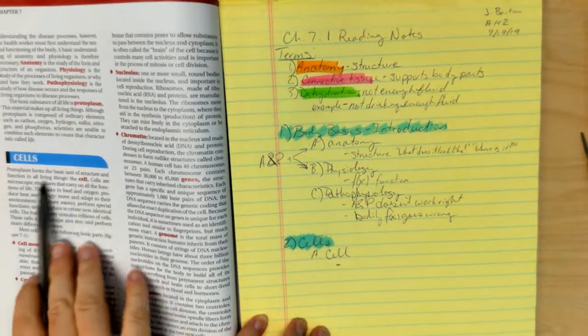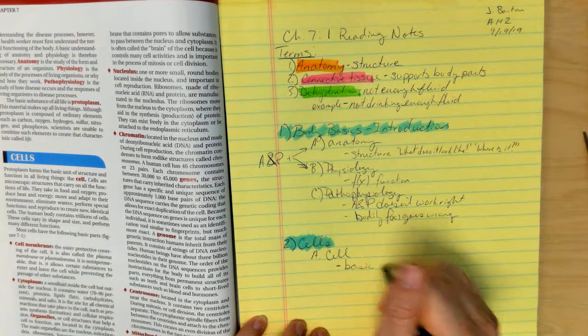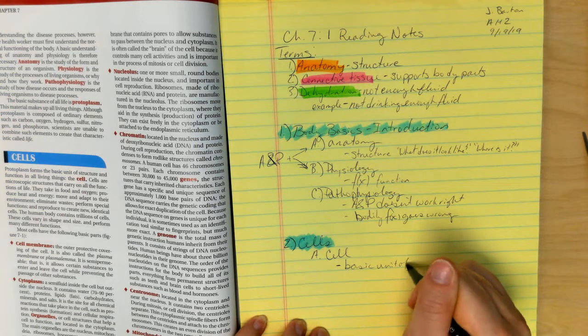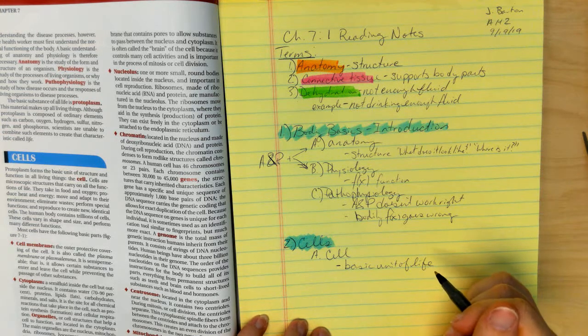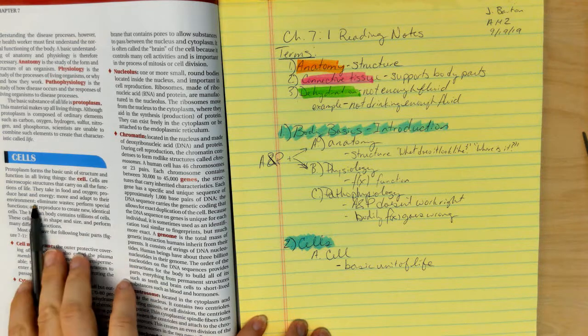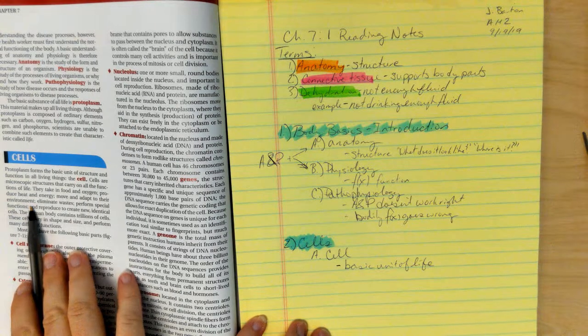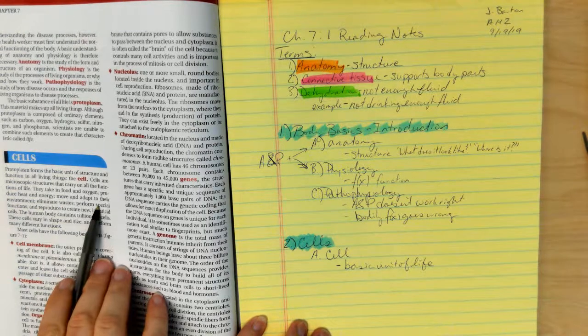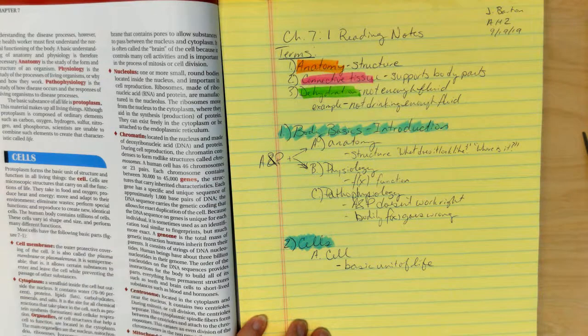okay, well, we're reading: basic unit of structure and function. So, basic unit of life. Alright, if you know it already, don't write it down. Okay, then we're going to keep reading. They take in food and oxygen, produce heat and energy, move and adapt to their environment. If you don't know it, write it down. Eliminate waste, perform special functions, reproduce to create new identical cells.